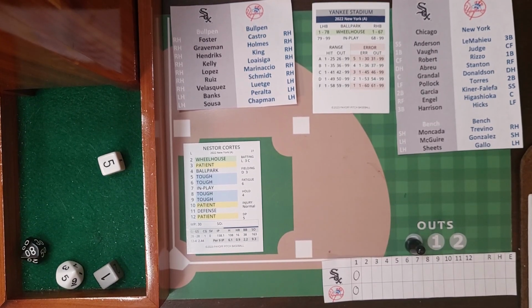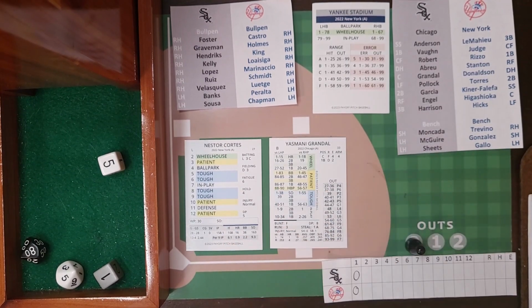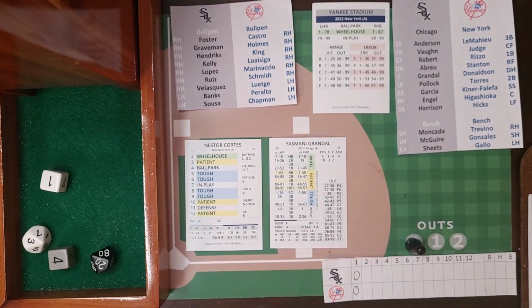Yasmani Grandal will pick up a bat, and he will lead things off against Nestor Cortez. Grandal not doing very well in the replay under Digital Diamond. He's only hitting .176, a homer, and 8 driven in. So he's not had a good year so far. 5 is tough, 23. The year's not going to get any better. That's a strikeout. First strikeout for Cortez.